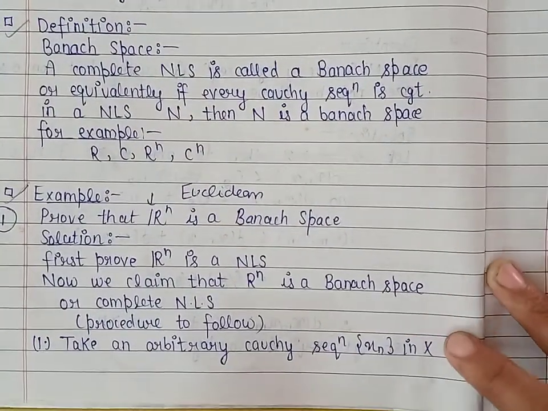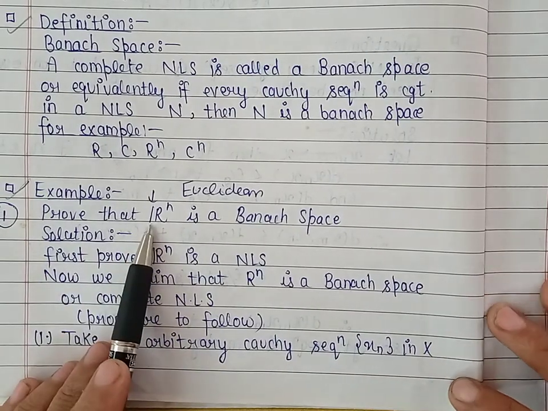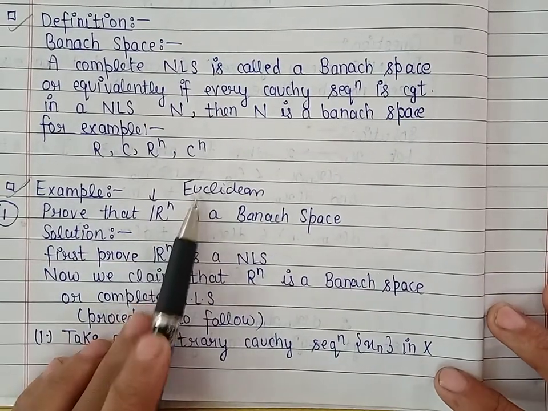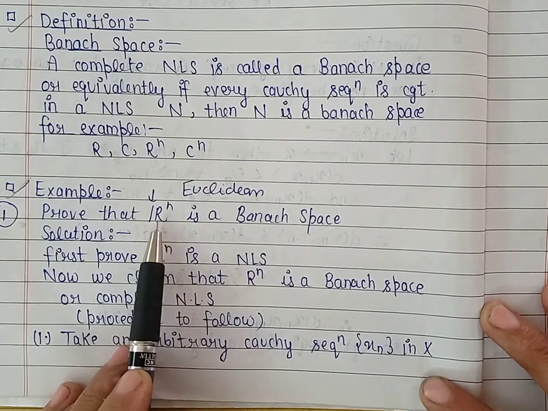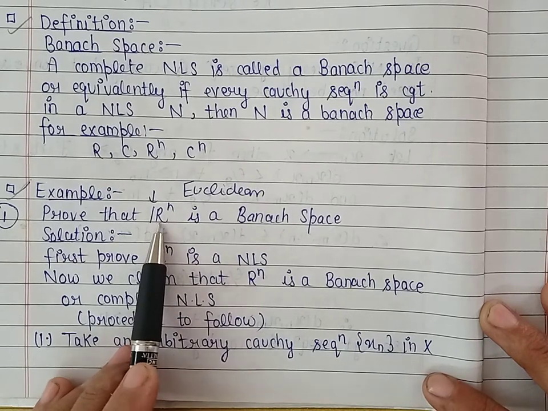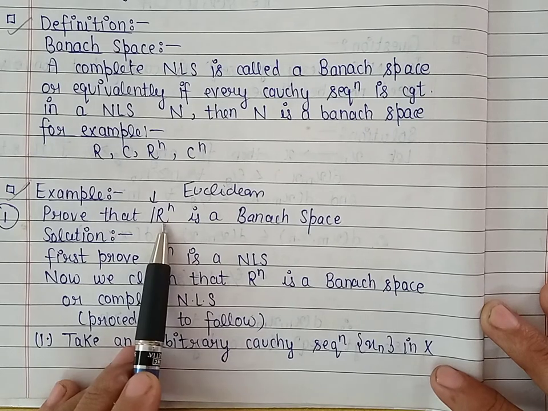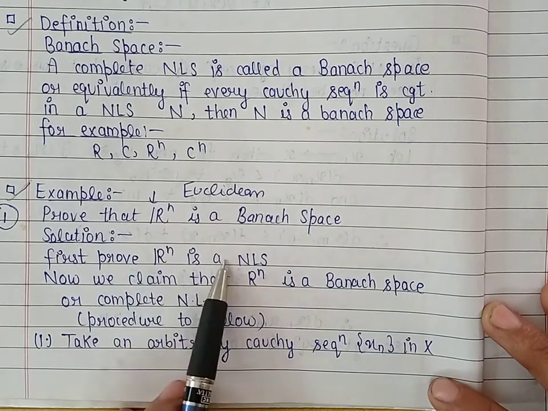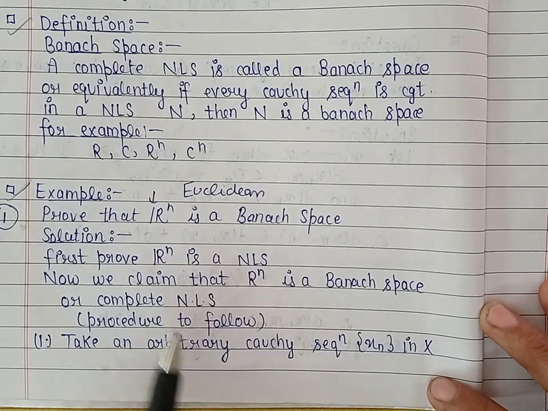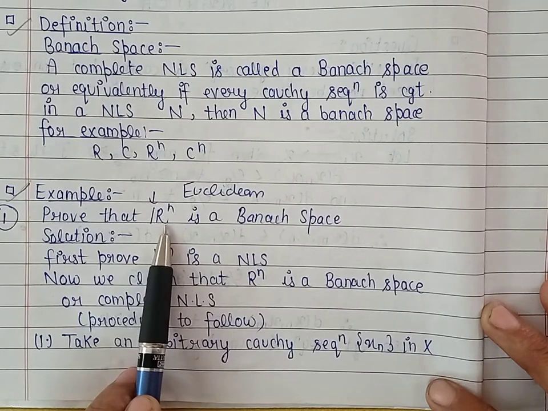The first example of a Banach space is Euclidean space. Euclidean space means n-dimensional space of real numbers. We will prove that this space is a complete normed linear space. Yesterday we discussed that this Euclidean space is a normed linear space. Now it remains to prove that it is complete.